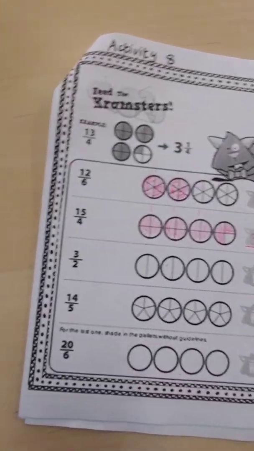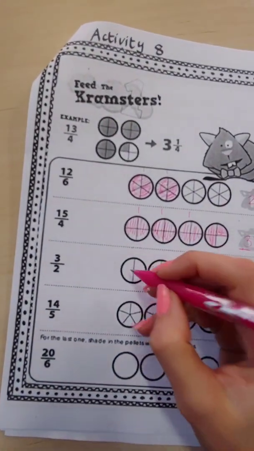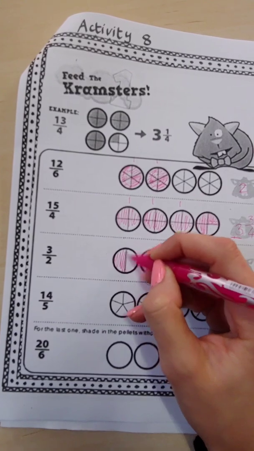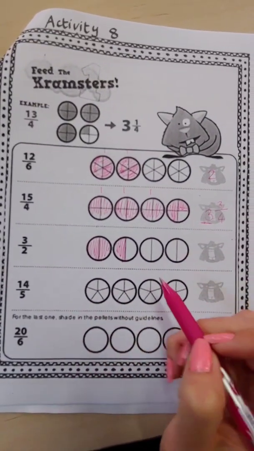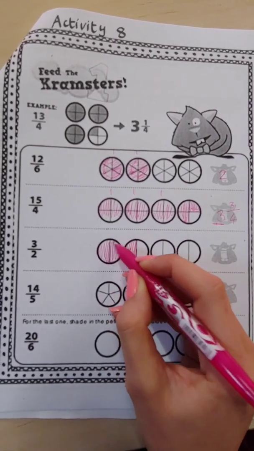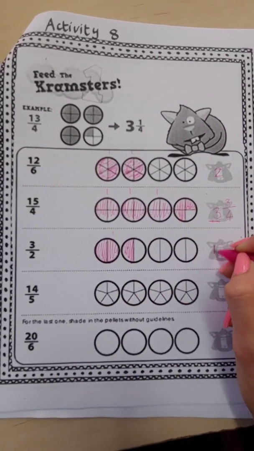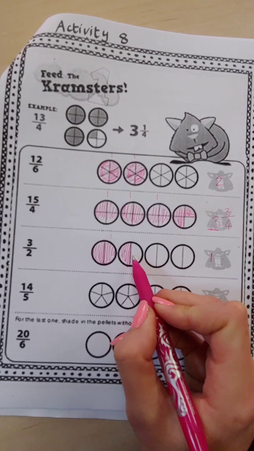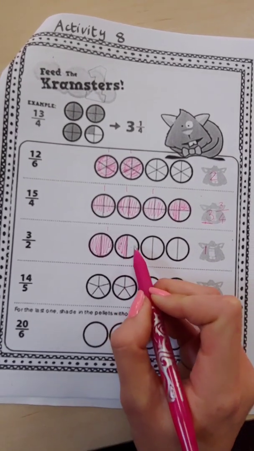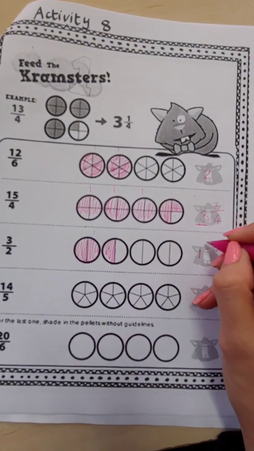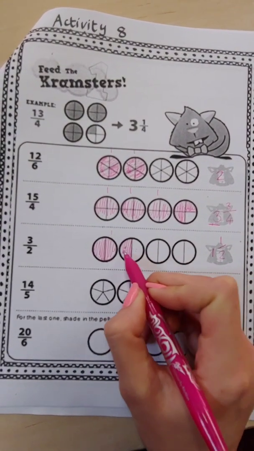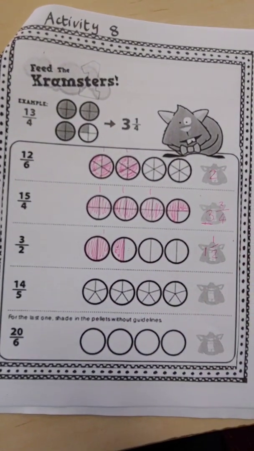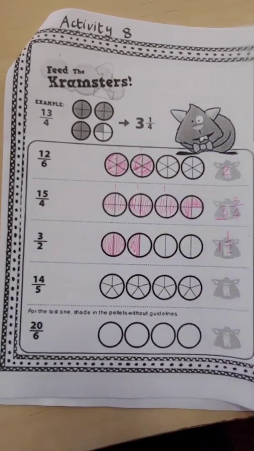I'm going to do one more. We have 3 halves. 1, 2, 3. How many wholes are there? 1 whole. And then we have this little fraction left over because that's not a whole. It is a half. 1 of the 2 pieces are colored. Alrighty. And that is all.